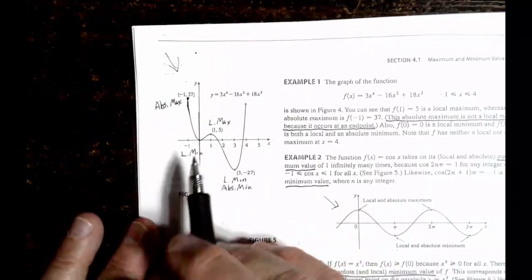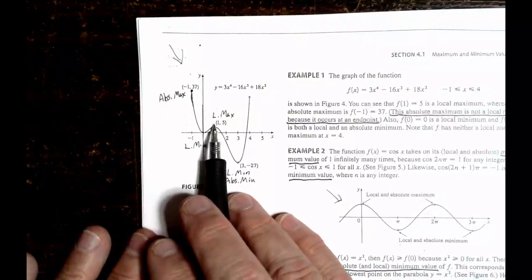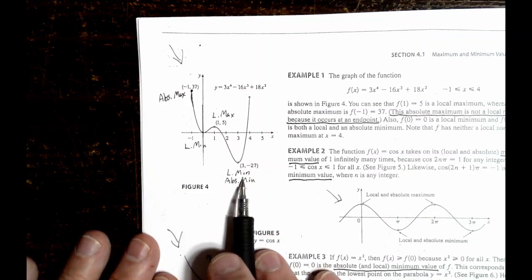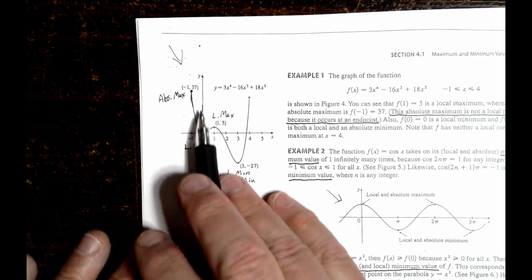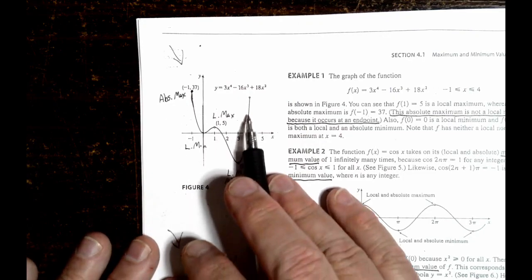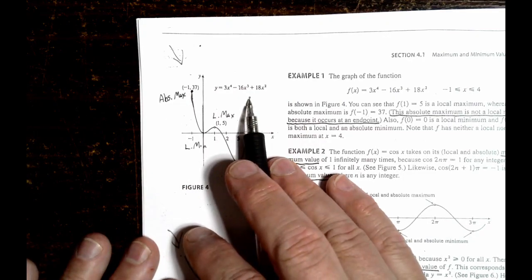If you're looking at this one, you've got a local min, local max, local min. But this is not only a local min, it's an absolute min. It's the lowest point of the entire function. And this is an absolute max, the highest point on the function. Notice this is neither an absolute max or min, nor a local max or min.